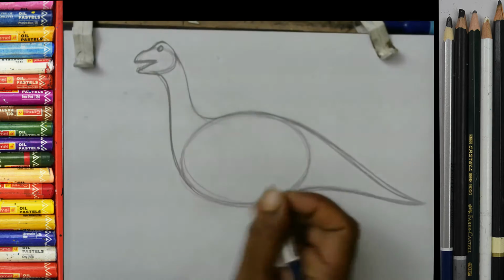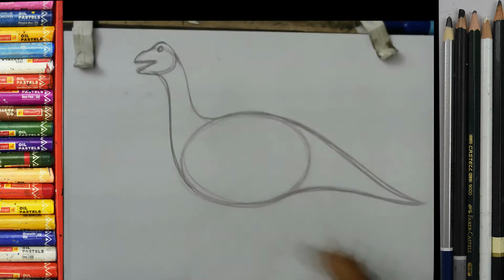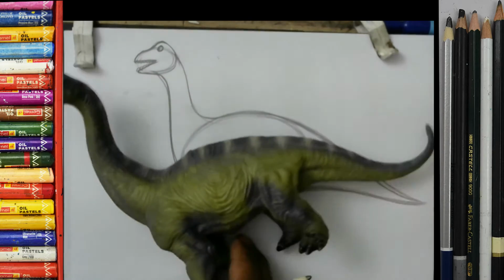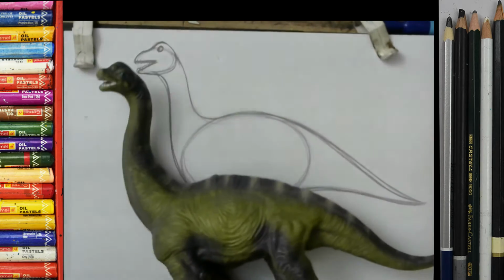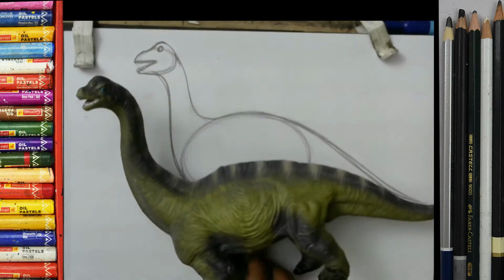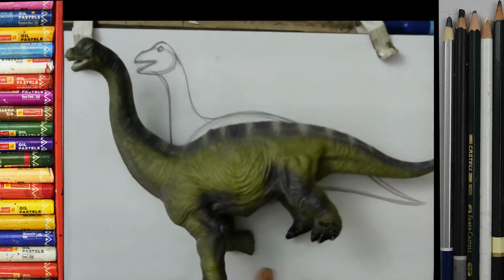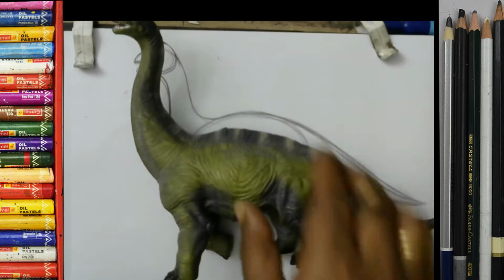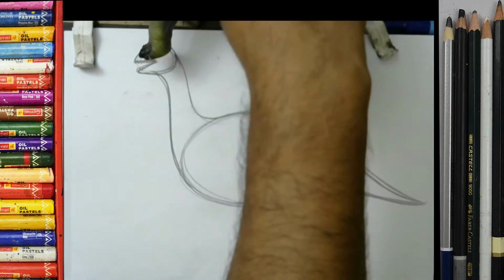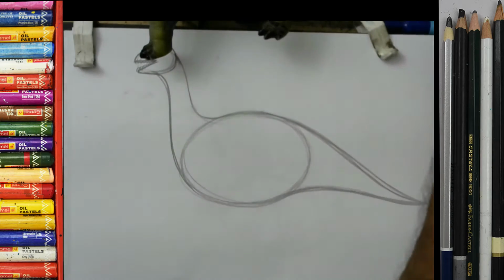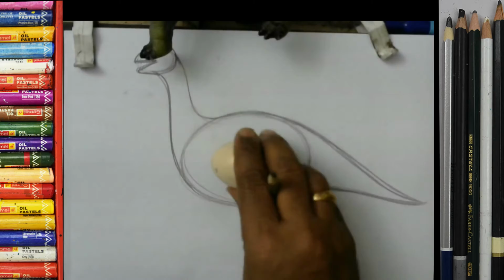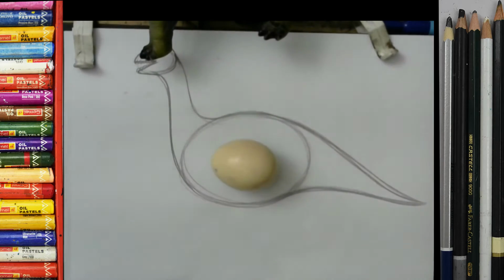Okay, so now you can make the leg. Before I start this one, I can show this is the dinosaurus. Okay, what's the name of the dinosaurus? You know. So you need the two legs. No, this, you need four legs. Yeah. So the basic shape is like an anda, right? So it's like a dinosaurus egg.